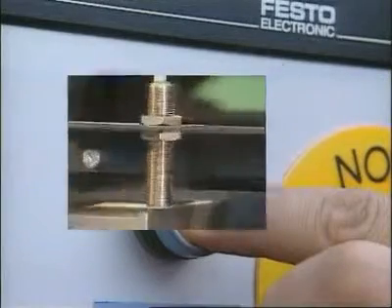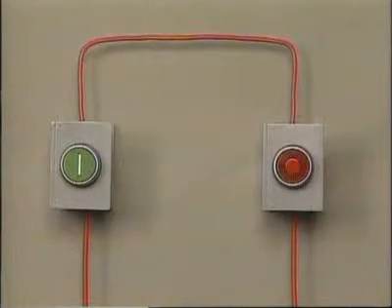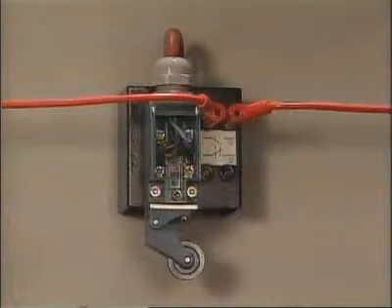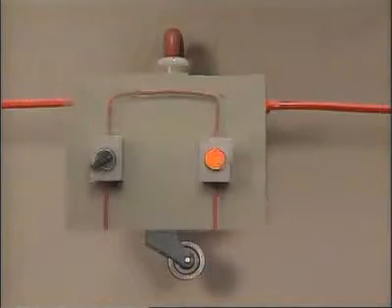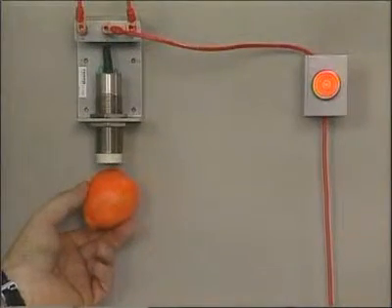All signal elements we have looked at here have one thing in common, whether a manually actuated switch, a sensor, or a pressure switch. It is always an external influence that triggers the electrical signal at the signal element, causing the circuit to be opened or closed.